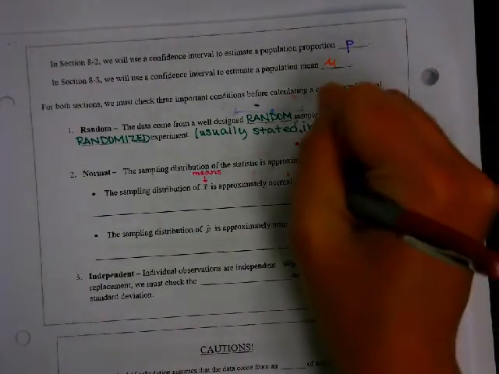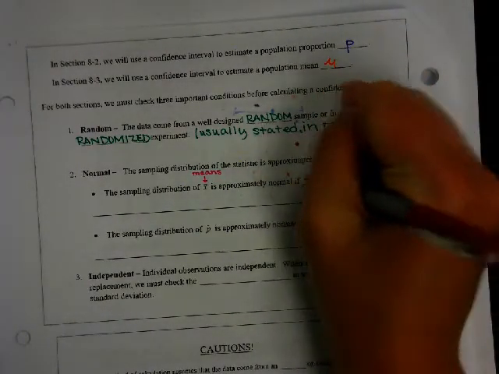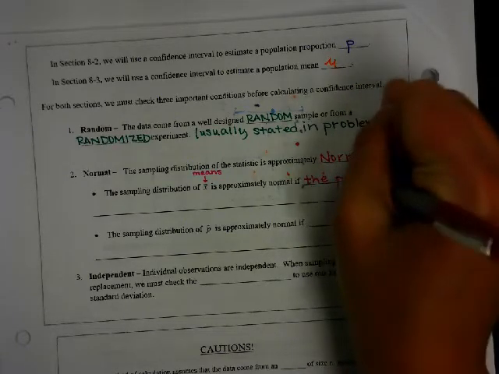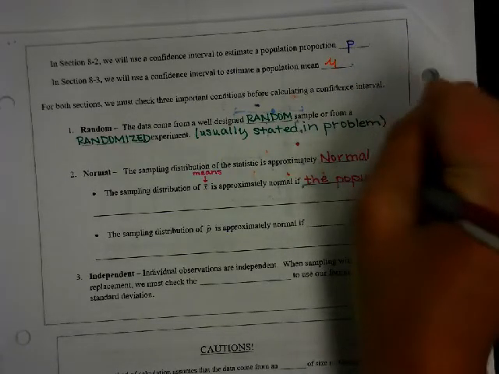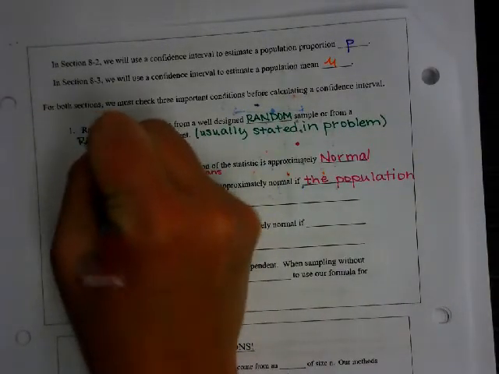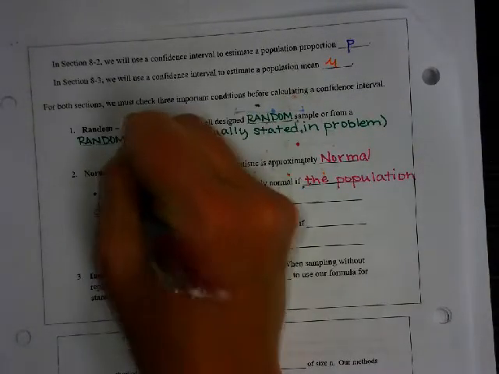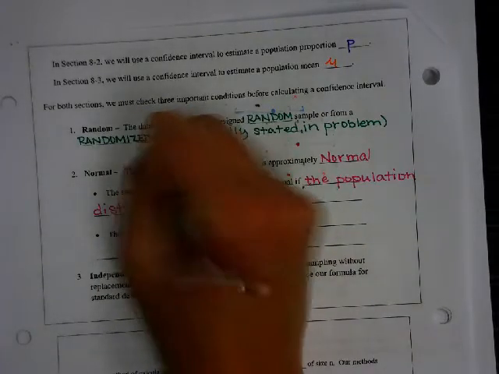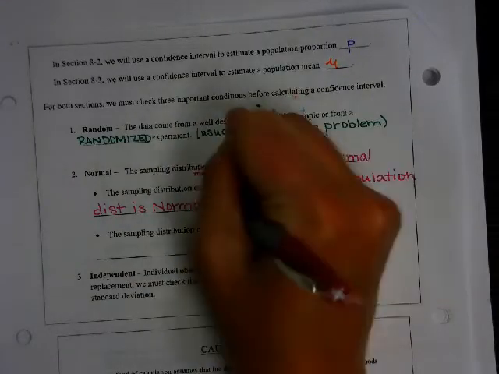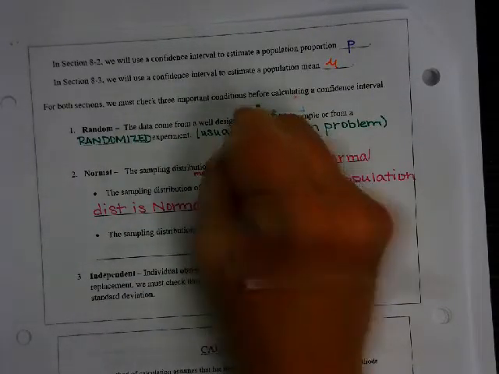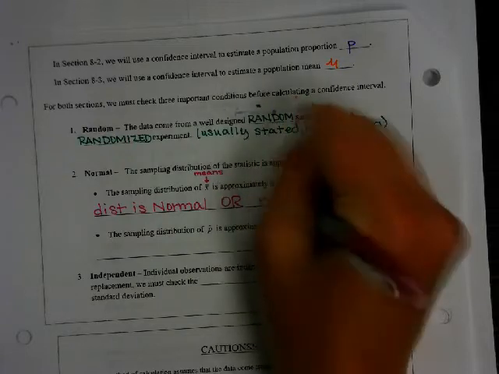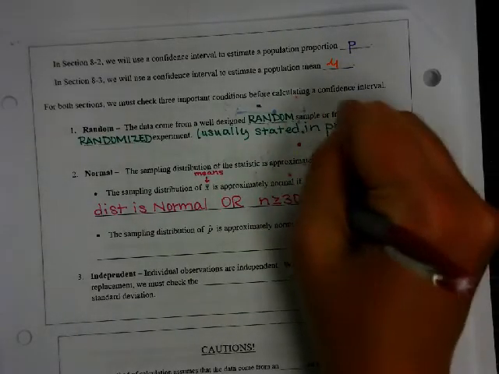The CLT stands for the central limit theorem. That's what tells us that if our sample size is big enough, our sampling distribution is normal.